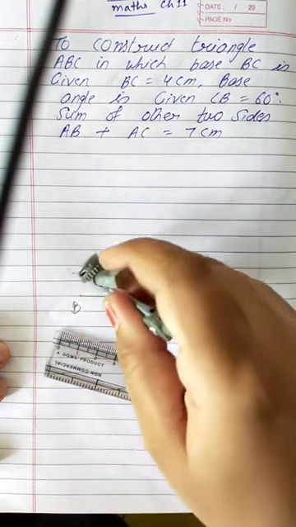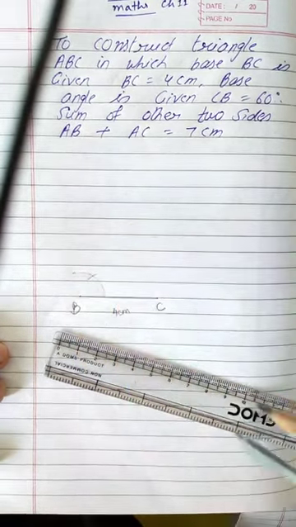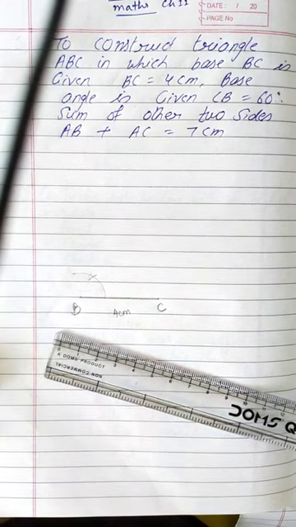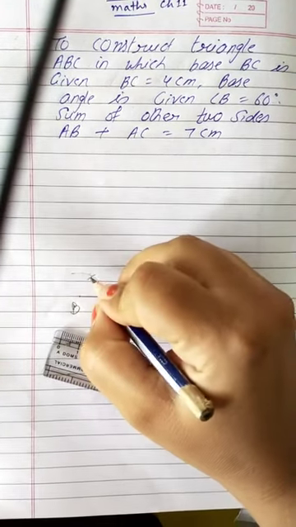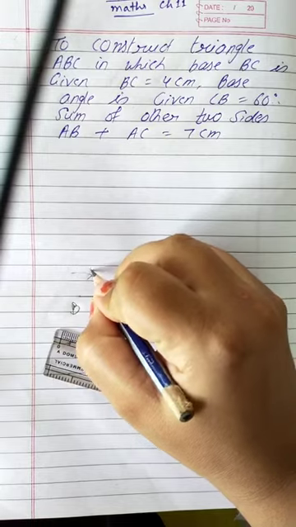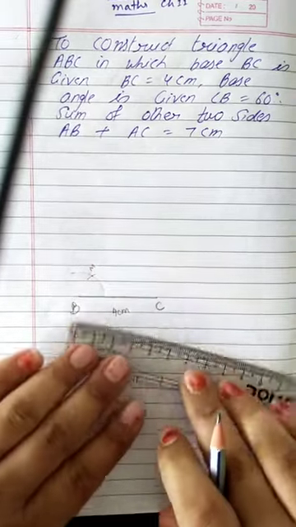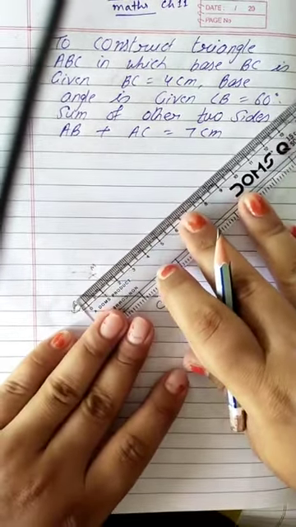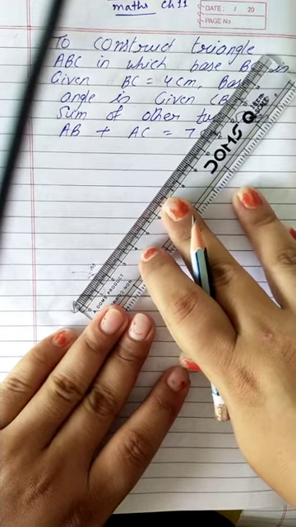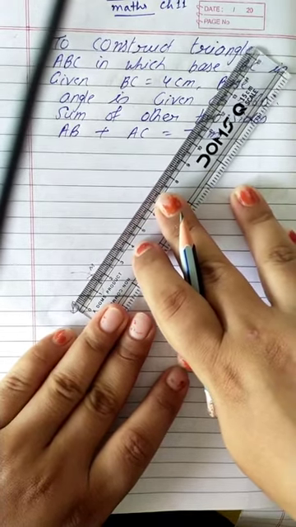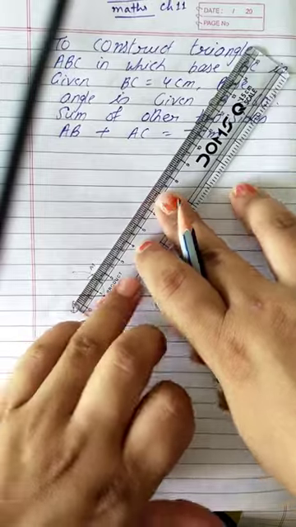Then placing it here, let this point be M. Then join BM and extend it. We'll get a ray, that is BX.